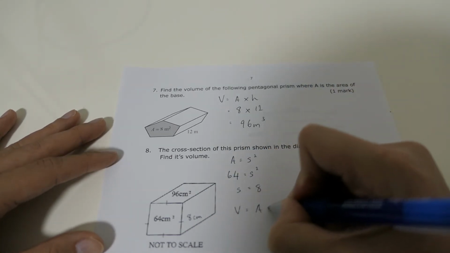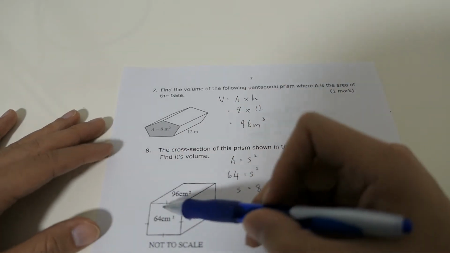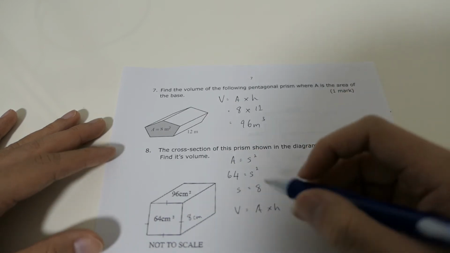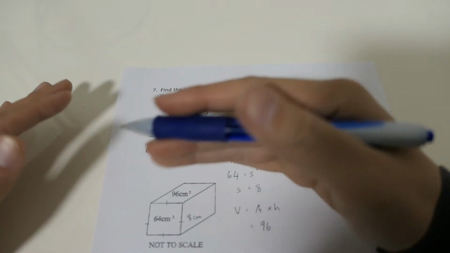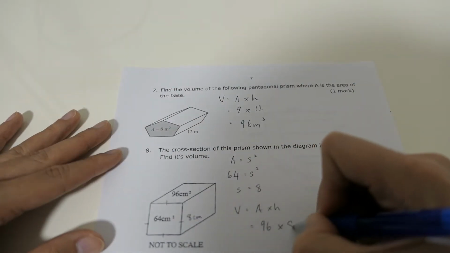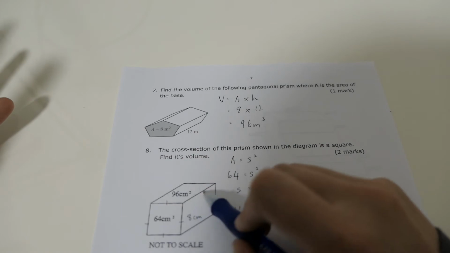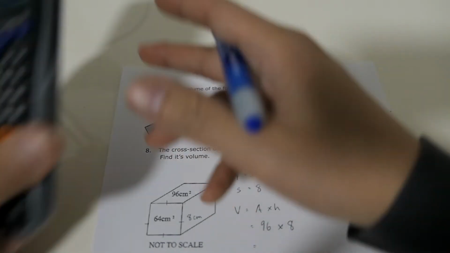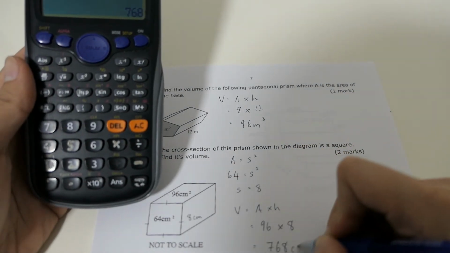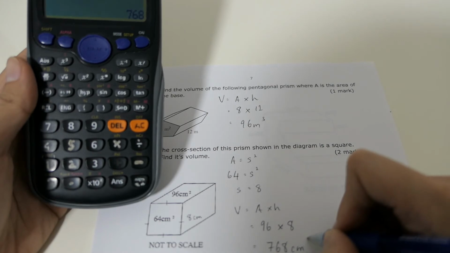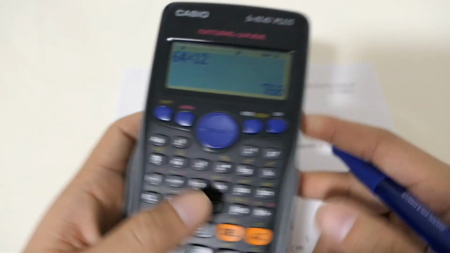Volume equals area times height. You have the area of this cross section, 96, because you can use this cross section to find the volume of this prism. The 96, that's the one face. This face here extends for 8 centimeters downwards. You can do it that way, or you can do 64 times 12, but that would make you do another step, to find what length this is. You should still get the same answer, so it really doesn't matter. And you can double check: we could do 64 times 12, and you get the same answer.